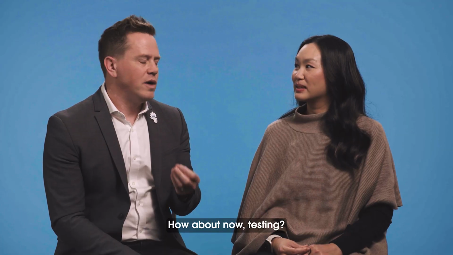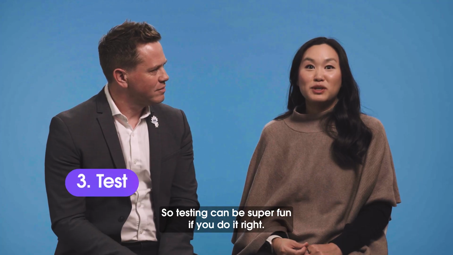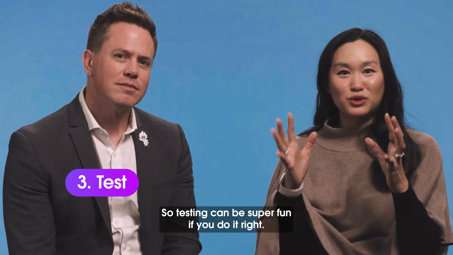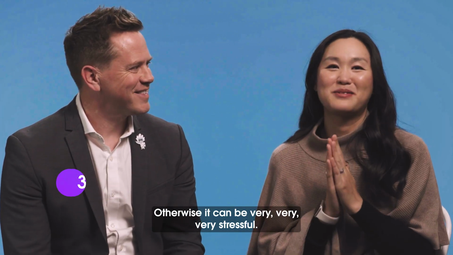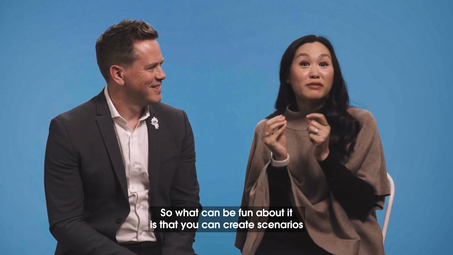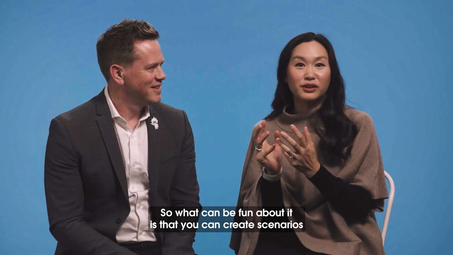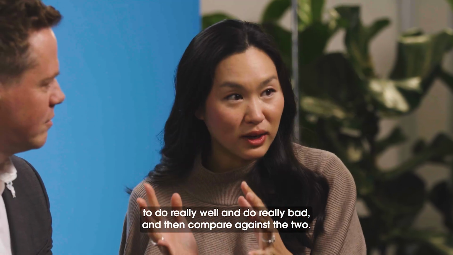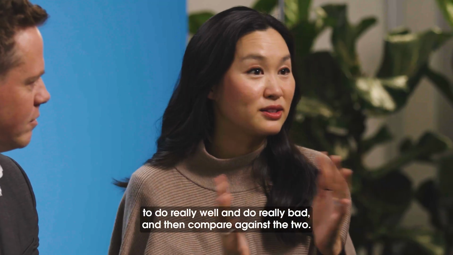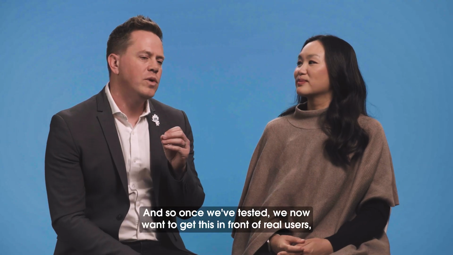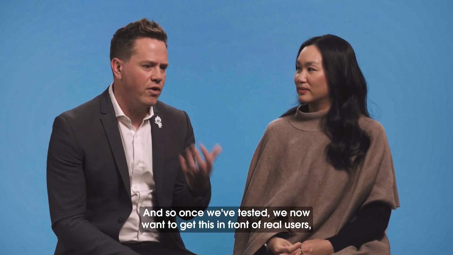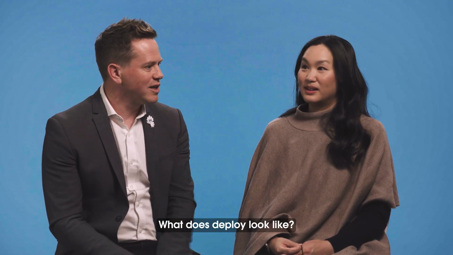How about now testing? So testing can be super fun if you do it right, otherwise it can be very, very, very stressful. So what can be fun about it is that you can create scenarios where you want your agent to do really well and do really bad, and then compare against the 2. Love it. And so once we've tested, we now want to get this in front of real users, real customers, and deliver real value. What does deploy look like?